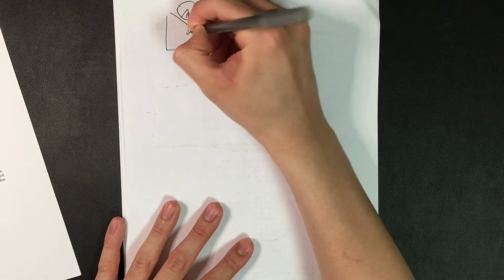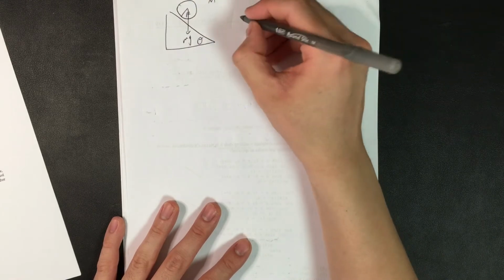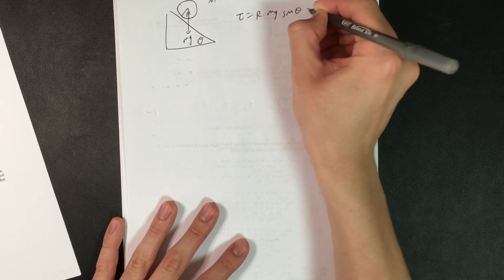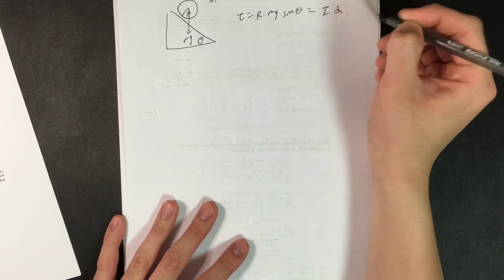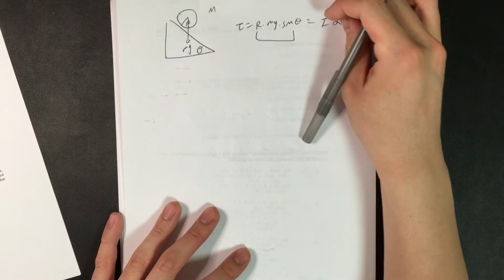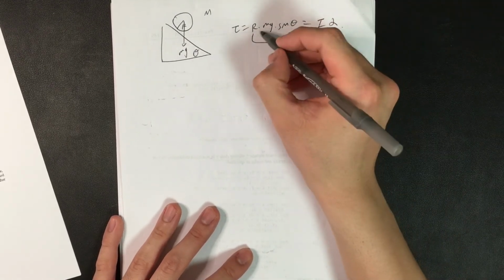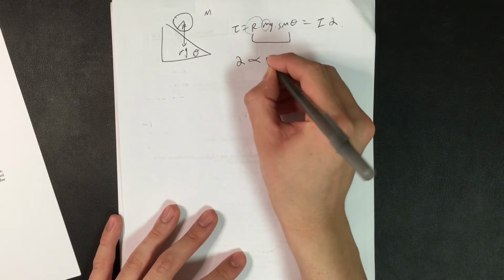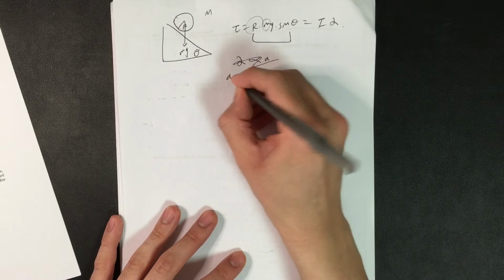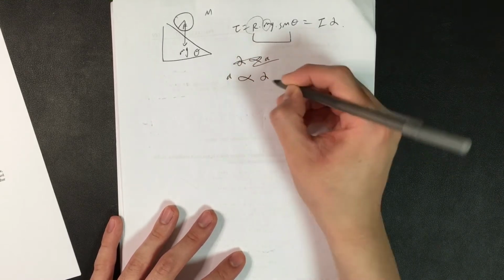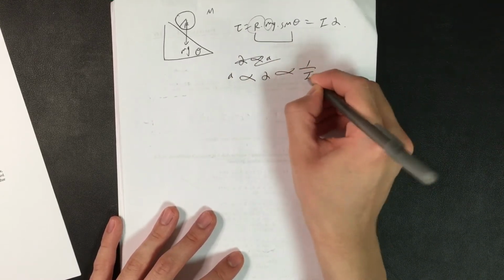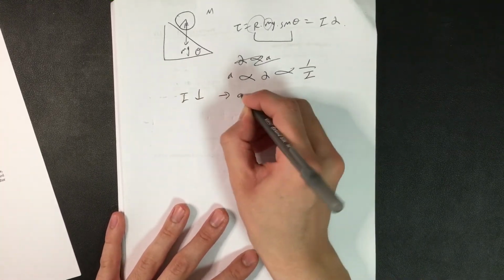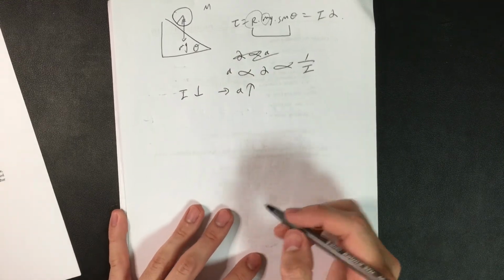Then the torque is applied by the force of gravity, mg, in which torque equals r times mg times sine theta, which is also equal to inertia times alpha. Since this is all constant for all four options, because all of them have the same mass and same radius, the angular acceleration, and therefore the linear acceleration, is proportional to the inverse of inertia. So inertia must be small in order to have a large acceleration.